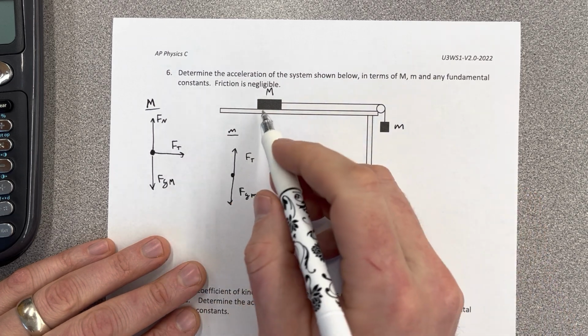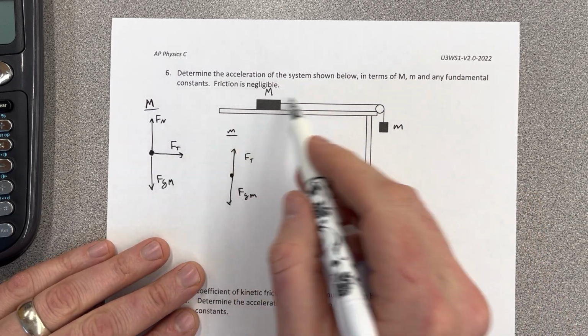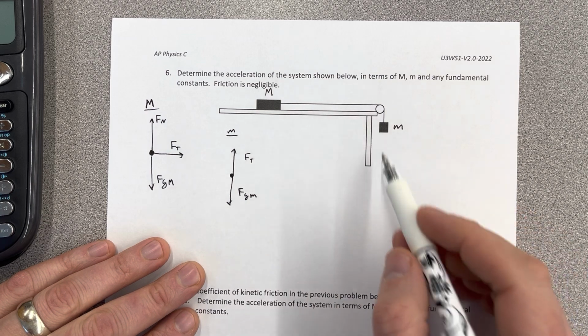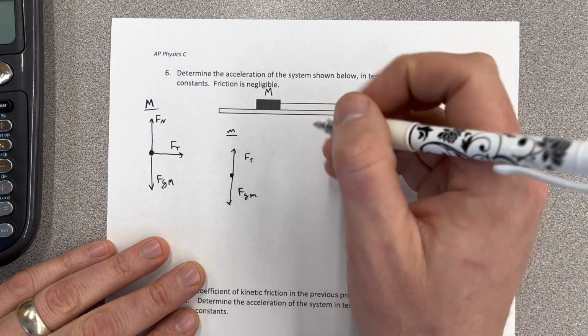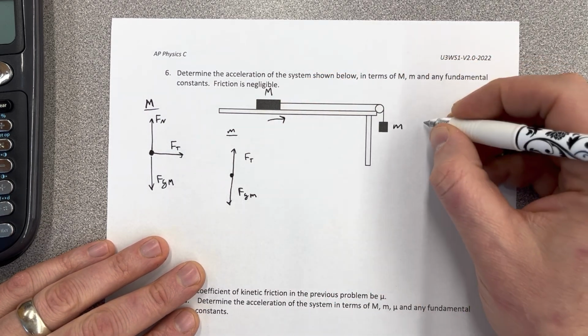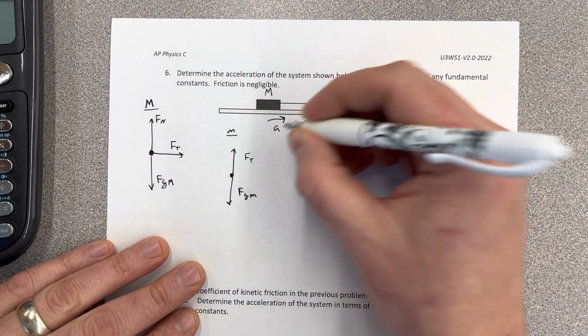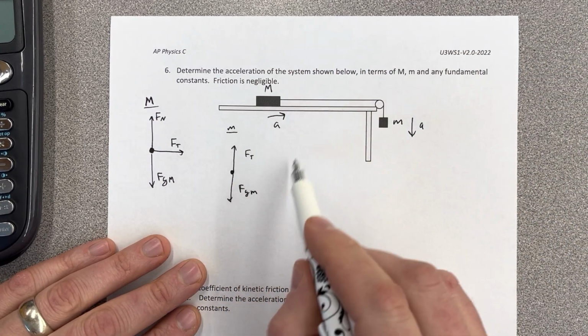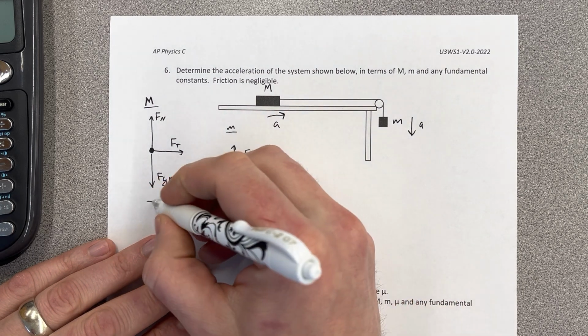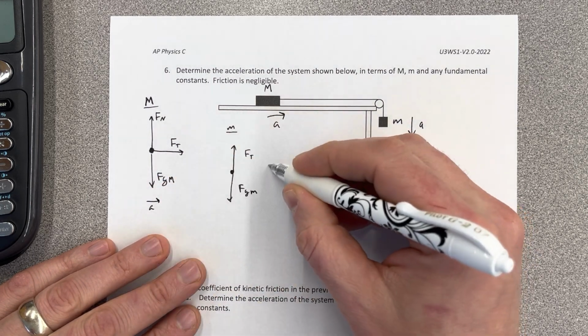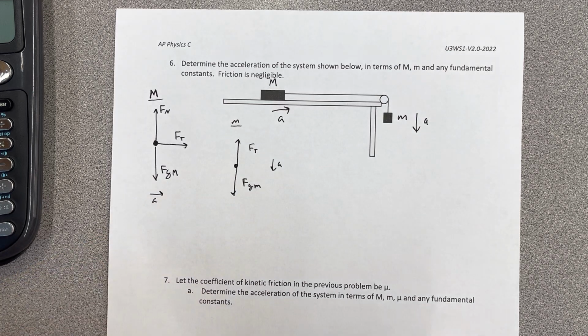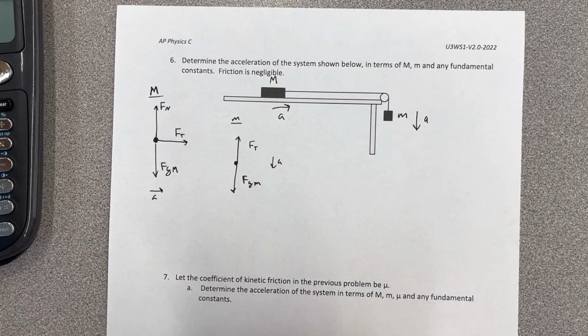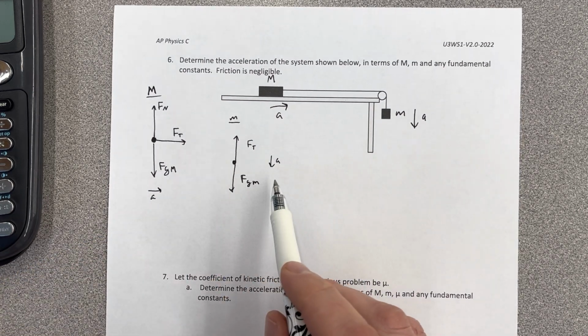All right, so Newton's second law. So for big M, the x direction matters, and for little m, the y direction matters. But again, because they're coupled together, they're accelerating at the same magnitude, right? So this one's acceleration is to the right, this one's acceleration is down, right? So I can add those little acceleration vectors next to my drawings, and I can use those drawings to help us do Newton's second law.